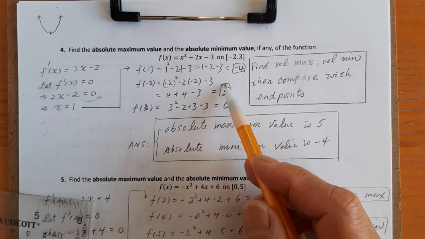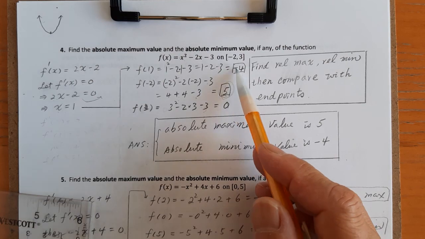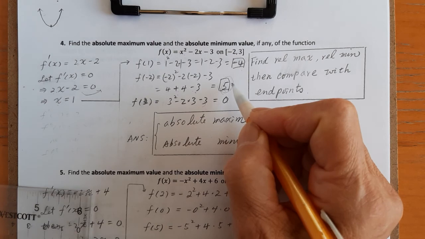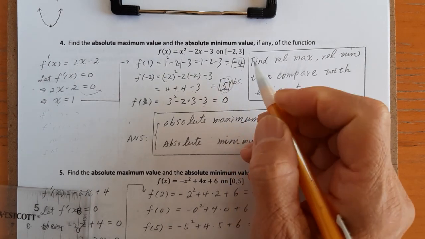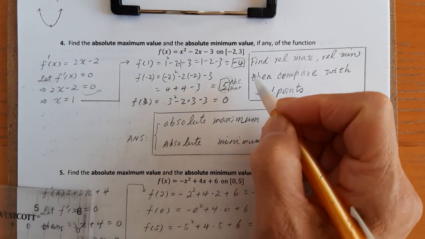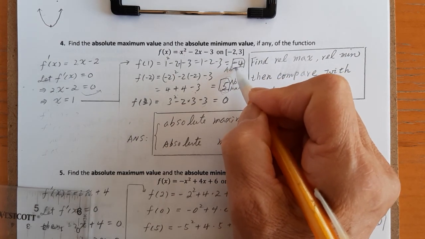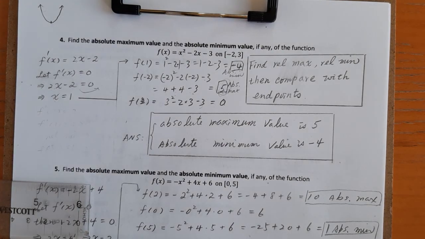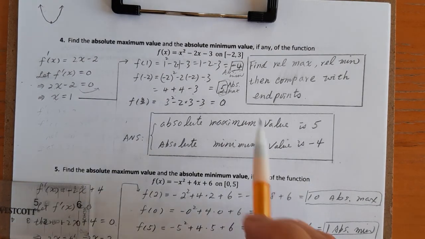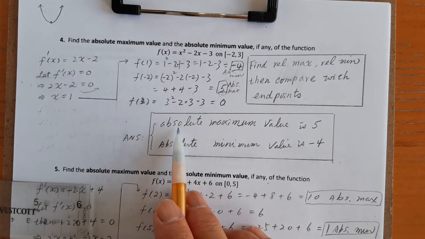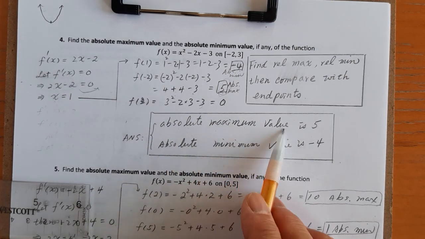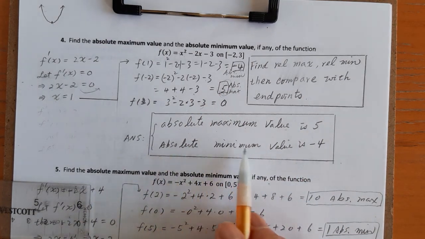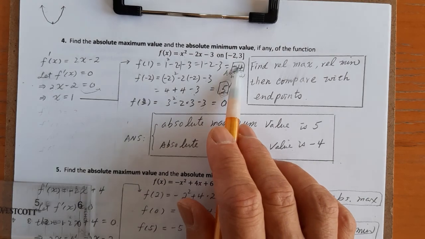The largest one is 5. The smallest one is -4. So 5 we call the absolute maximum. -4 we call the absolute minimum. Then we answer: the absolute maximum value is 5, the absolute minimum value is -4.